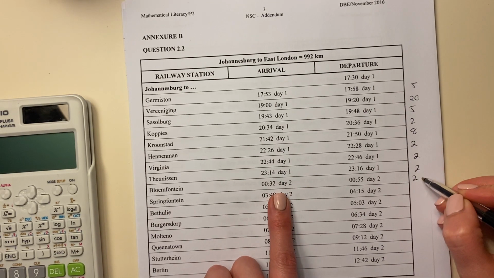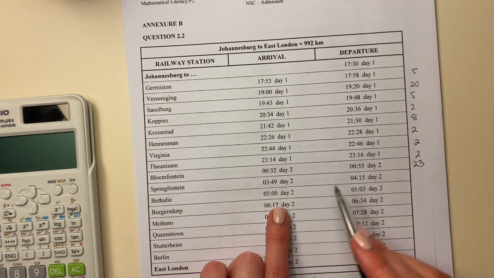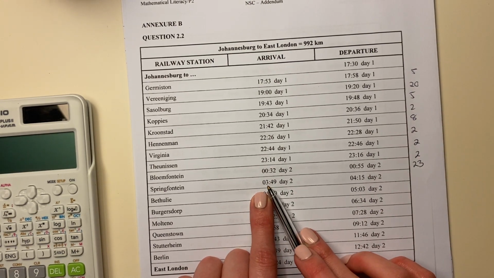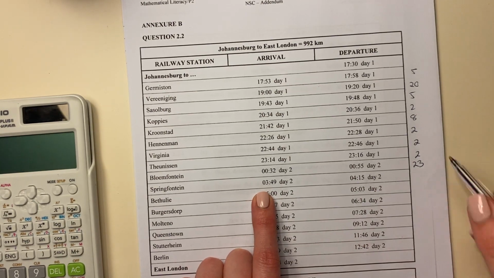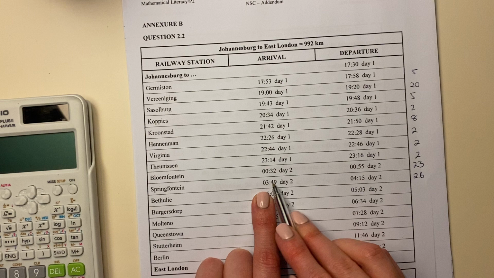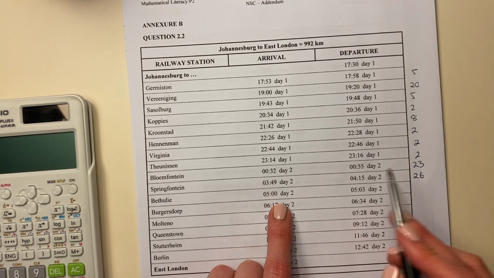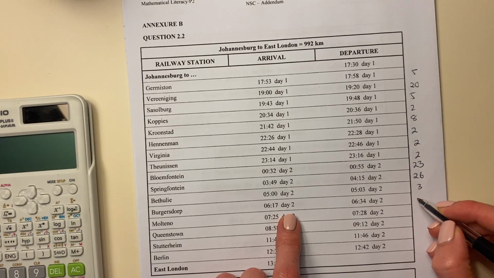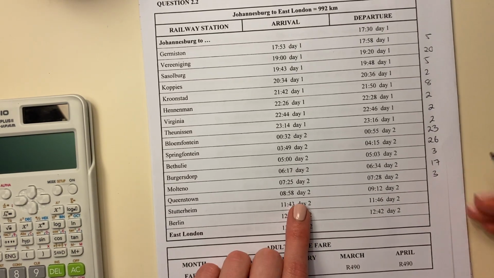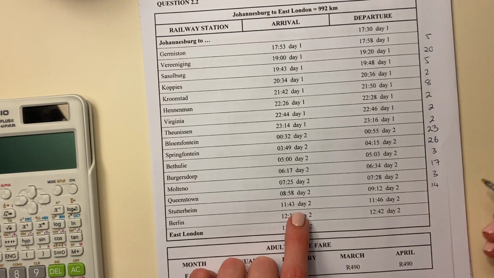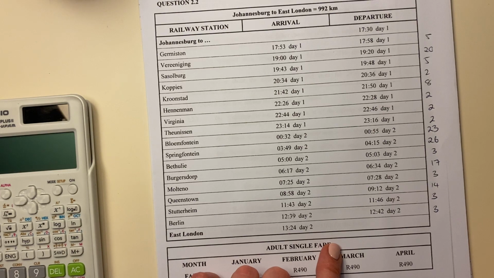Some of them you can see are longer stopovers than others, right? For this one over here, they stop at 3:49 and they leave at 4:15. So just be careful that you're counting correctly. It's 11 minutes to get to 4, and then an additional 15 minutes to get to the time when it leaves. So just be very careful. Some of them are very short, some of them are quite long. Just make sure that you're working accurately here. Okay, that's 3, and then obviously there's no stopover time then.